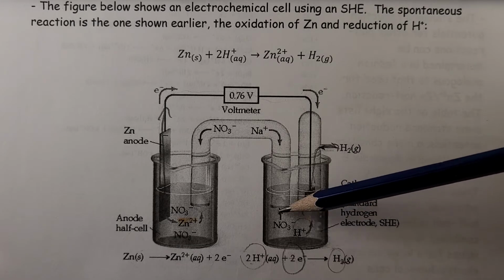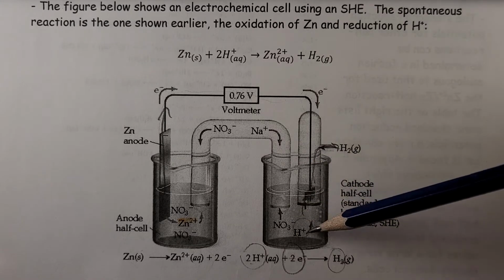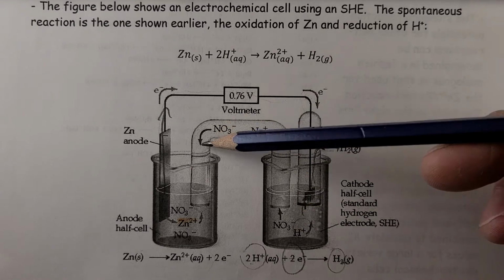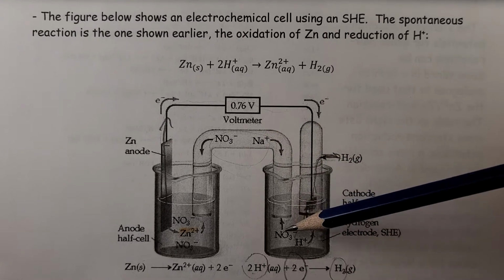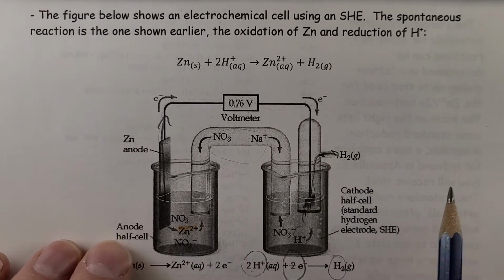Then over here we have the electrons coming over. Here we have a nitric acid solution, so the H pluses combine with the electrons to make hydrogen gas. And of course we can't have all these negatives build up, so the sodium in this sodium nitrate salt bridge comes and collects with nitrate to make that neutral as well.